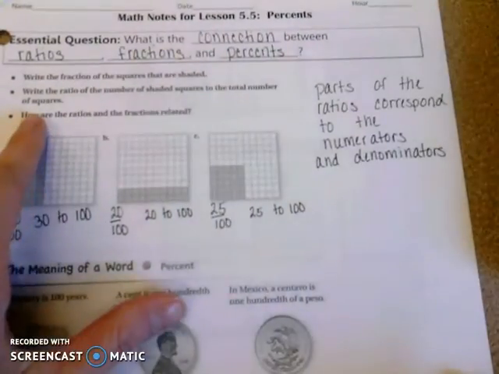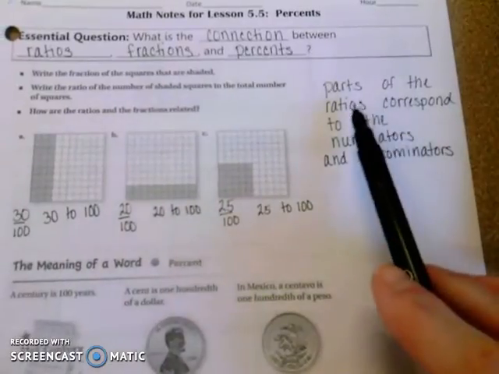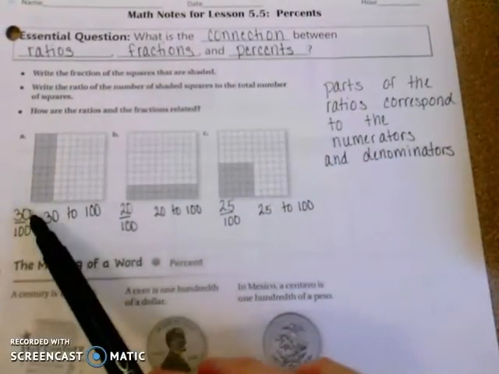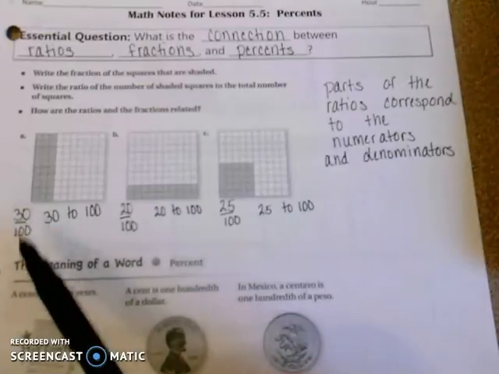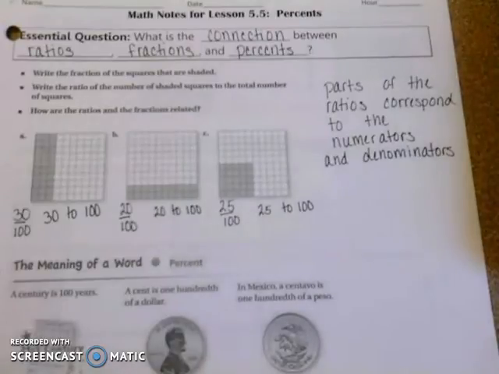So when we look at how the ratios and the fractions are related, we can see that the parts of the ratios, like 30 and 100, correspond to the numerators and denominators of the fractions. We talked before about how ratios can be written with the word to, with a colon, or even as a fraction. So really we can see that ratios and fractions have that same relationship. We're going to compare that to percents now as well.